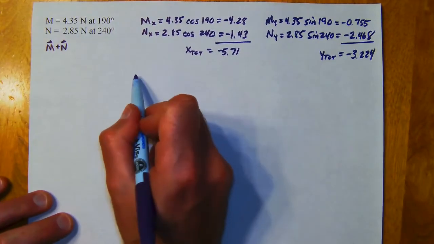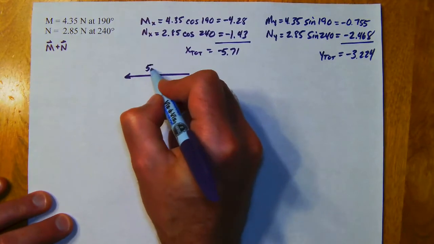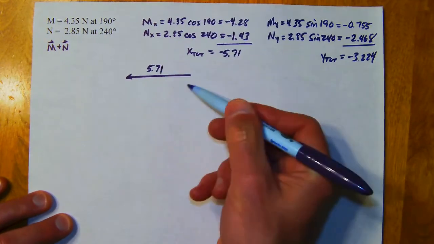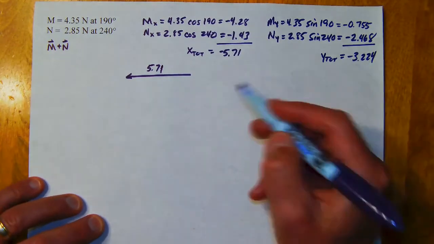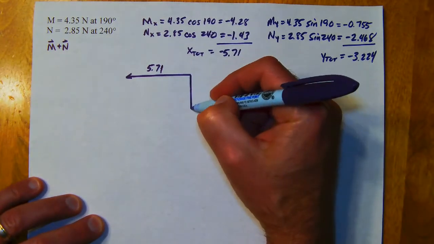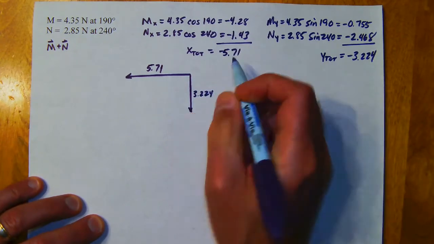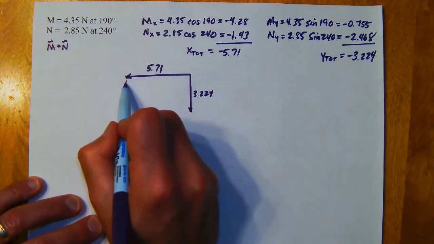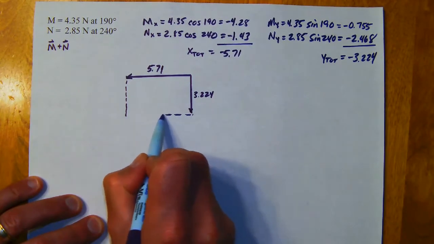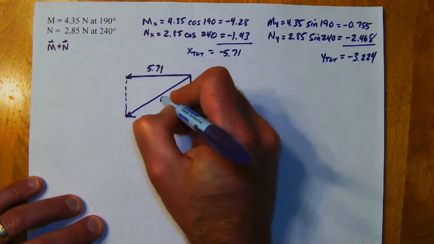I have an x total of 5.71. So here maybe is my 5.71 in the negative x direction. And I have a y of 3.224 in the negative y direction. So it's going to be coming down this way at 3.224. Now, if my components go left and down, then my final resultant has to also go left and down. And that's going to be what I'm looking for there.